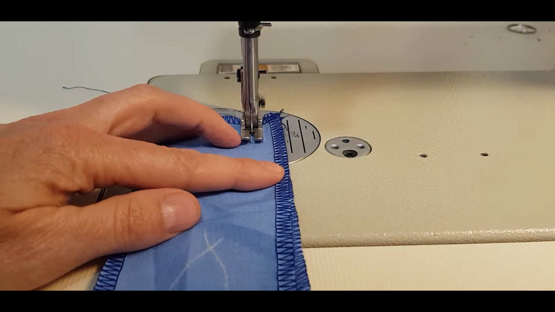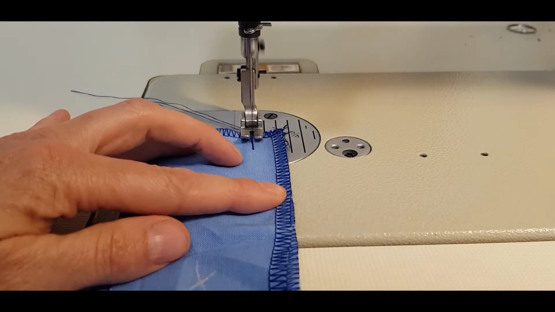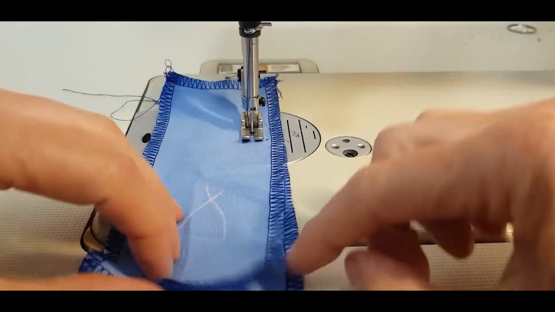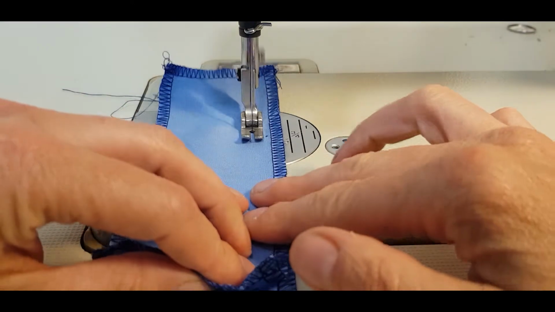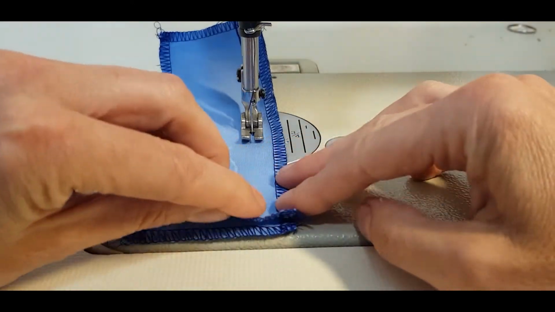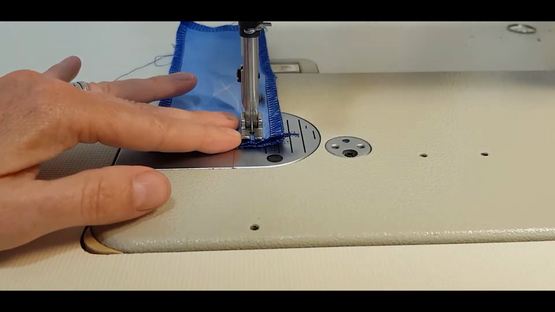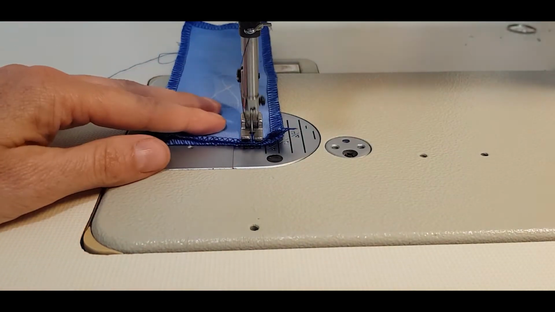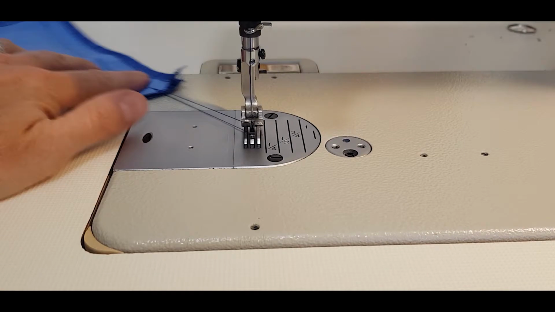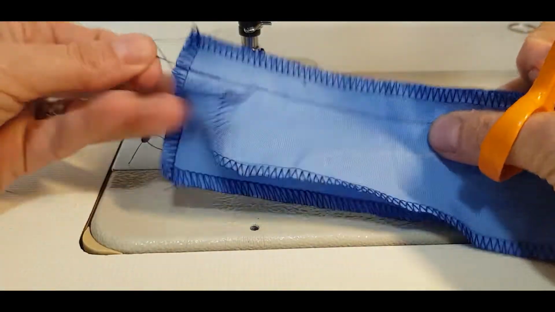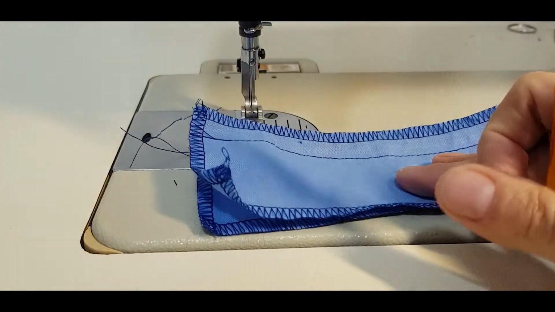Always start by locking your stitches backwards and forwards. The straight stitch is called a lock stitch, and it's just the top thread and the bottom thread with the bobbin, and just sew it neatly with your seam allowance. I'm using 1.5 centimetres or 5/8 of an inch in this case. Always trim your threads as you go. One of the best tips I was given by a machinist.